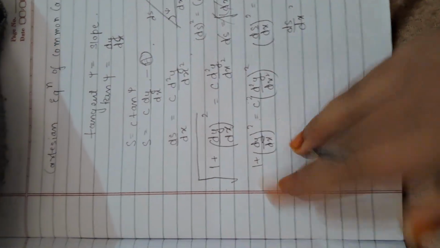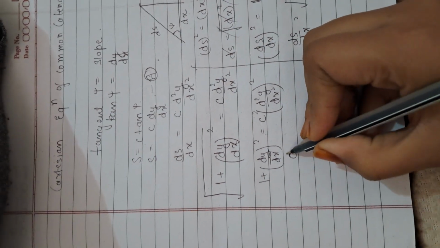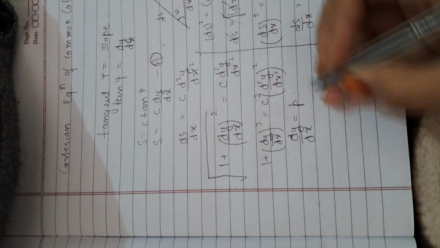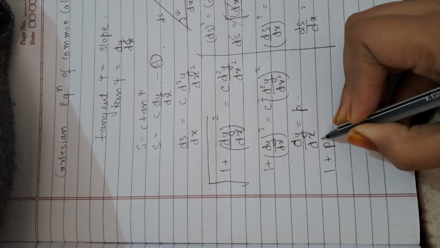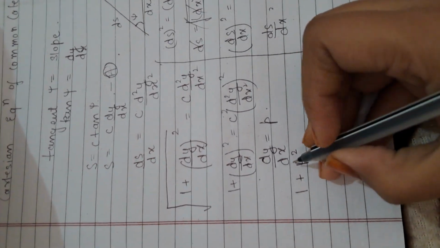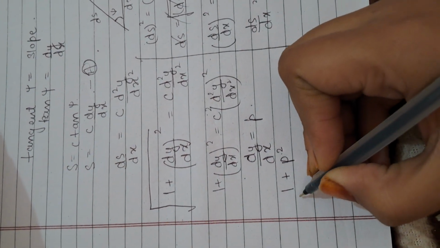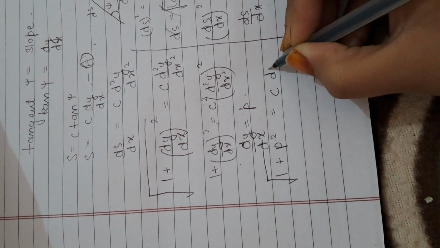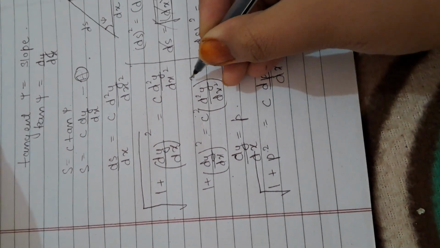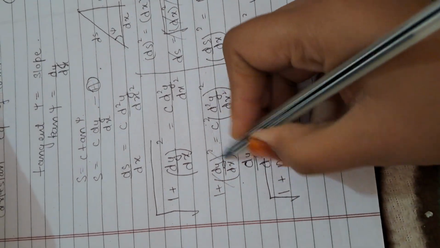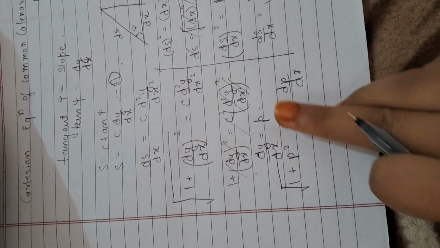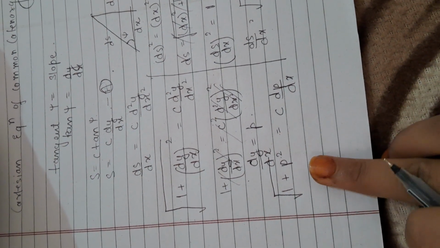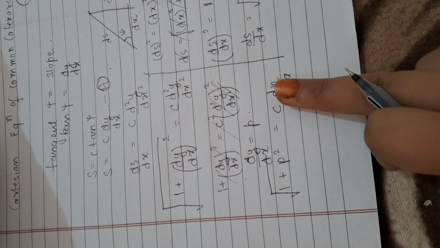To remove the complication, we can let dy by dx equals p. Then we get root of 1 plus p square equals c dp by dx, since d2y by dx2 becomes dp by dx.